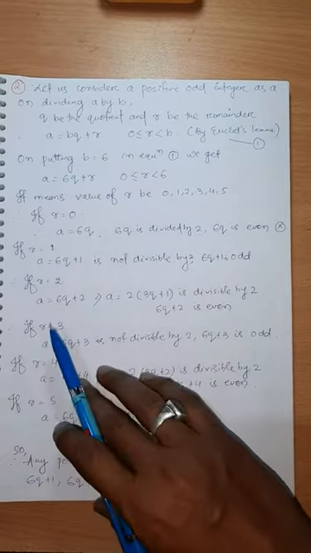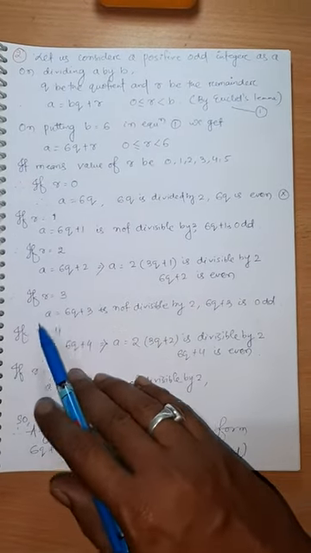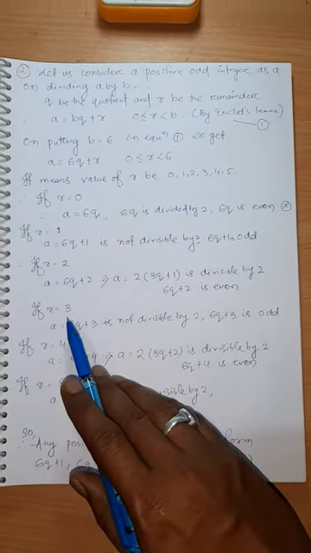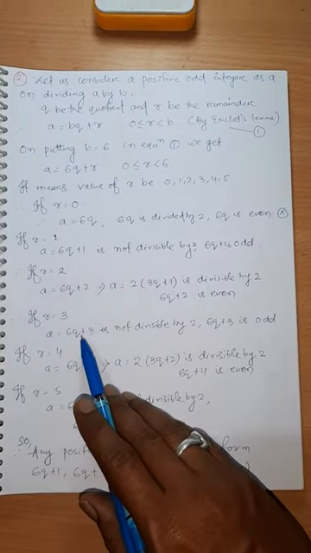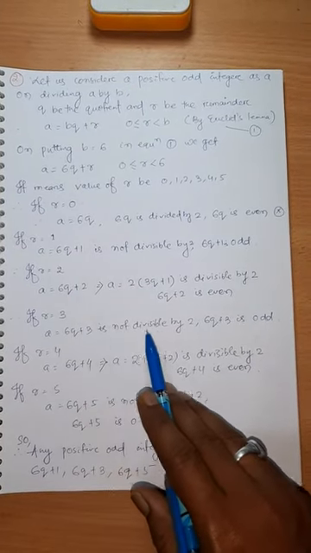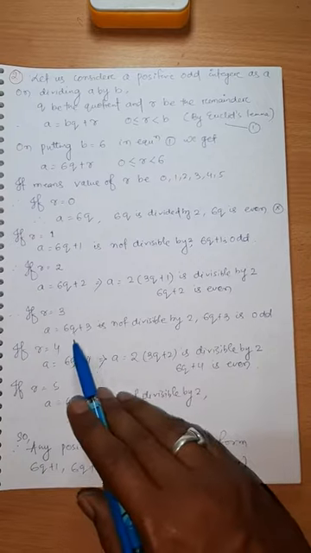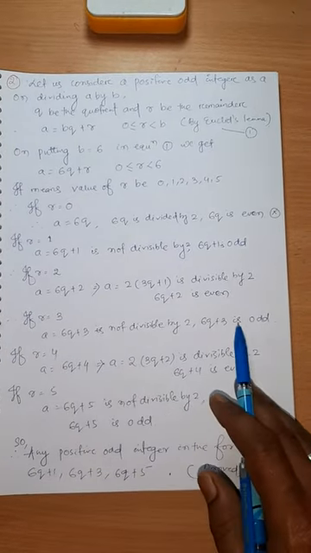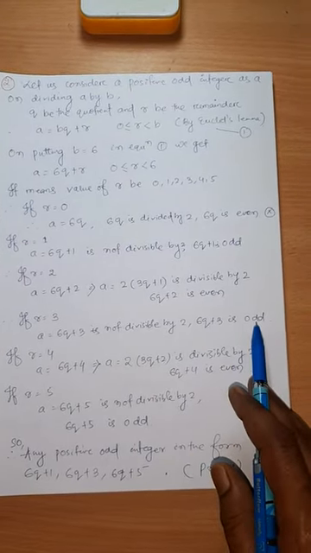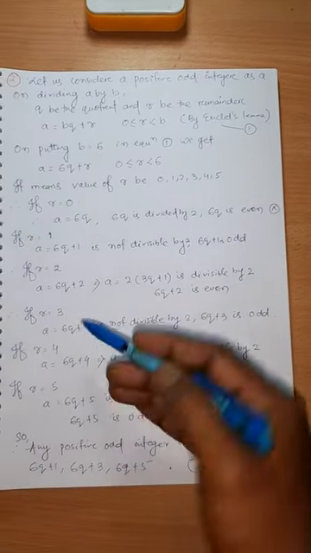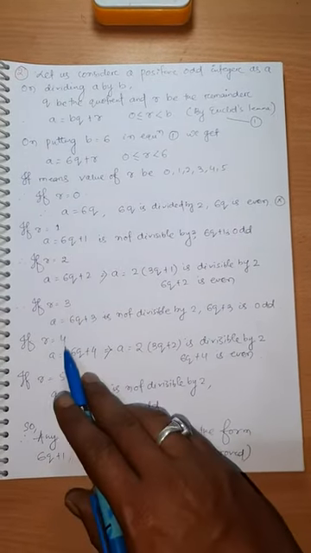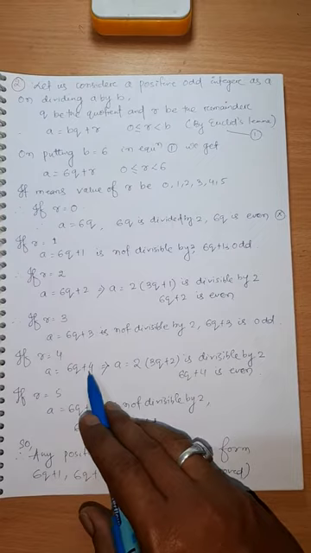Now we go for the next one, r equals 3. When r equals 3, a equals 6q plus 3, and it is not divisible by 2 because we are not getting anything in common. So 6q plus 3 is odd. Similarly, r equals 4, then a equals 6q plus 4.